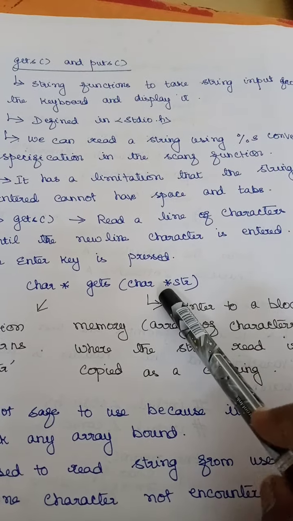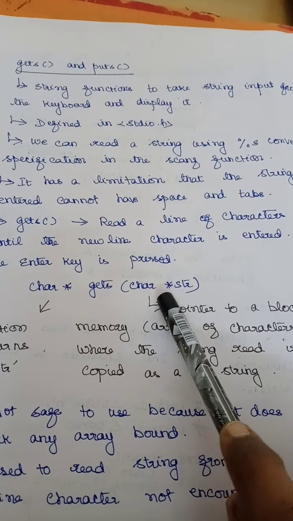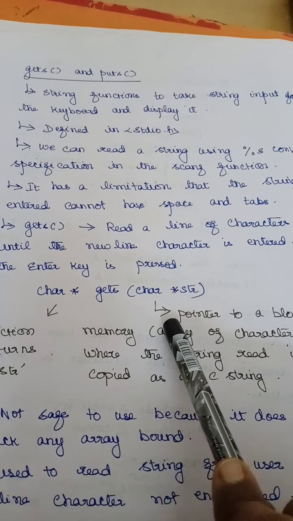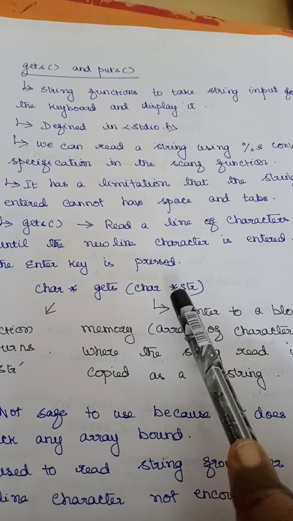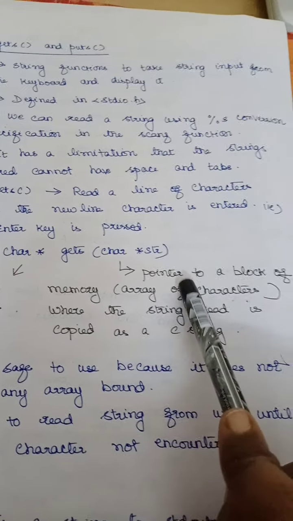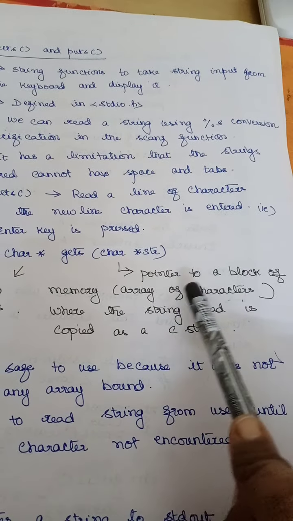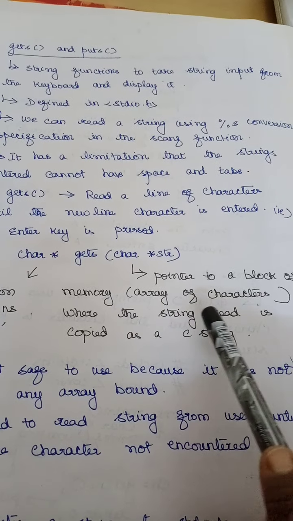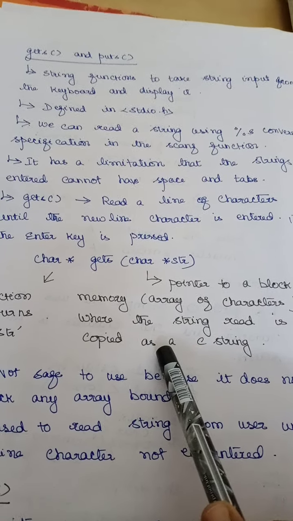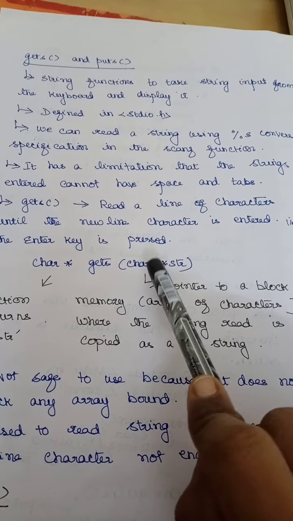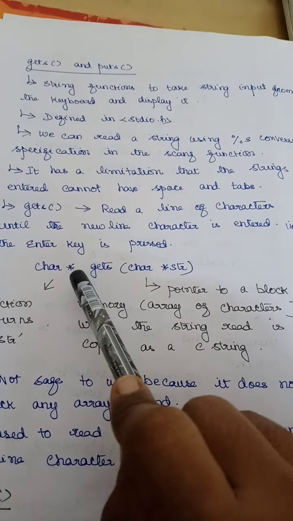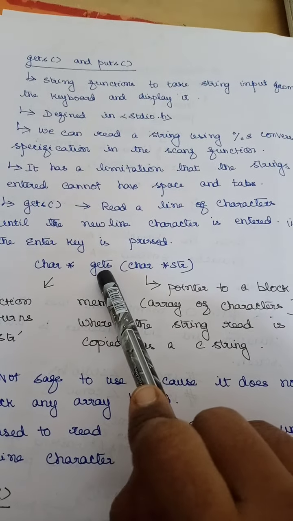So this is going to be my syntax. In gets, the argument is a pointer to a block of memory, or an array of characters, where the string read is going to be copied. So here I need to specify where I want to store the group of characters read by gets, right?